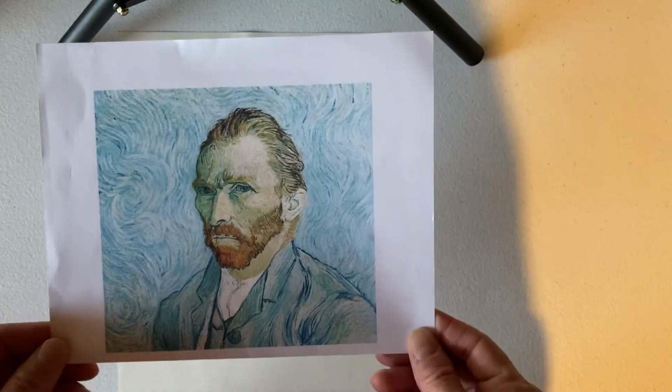And I usually like to start with a self-portrait. A self-portrait is a picture that you draw of yourself. I'm going to show you a couple of famous self-portraits first. These are copies, of course.